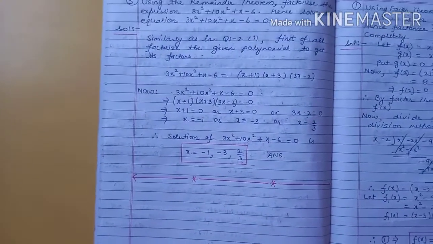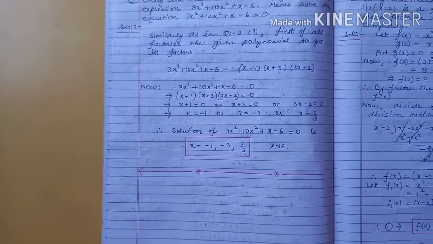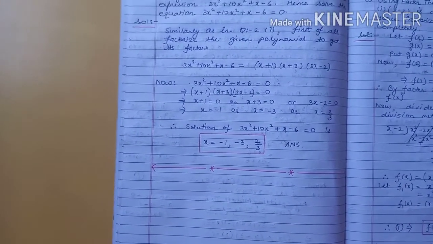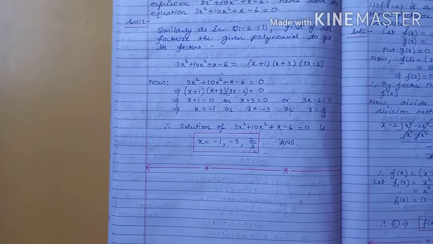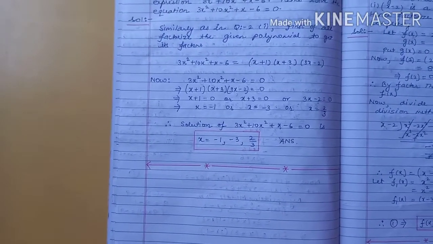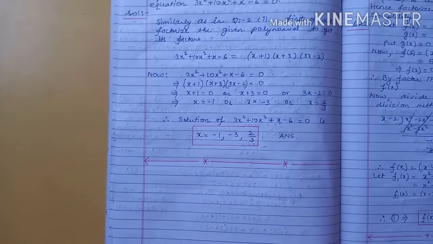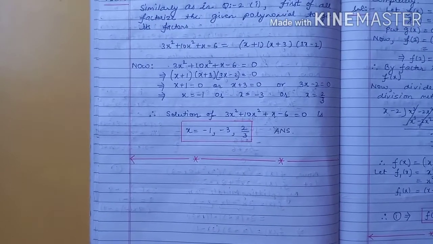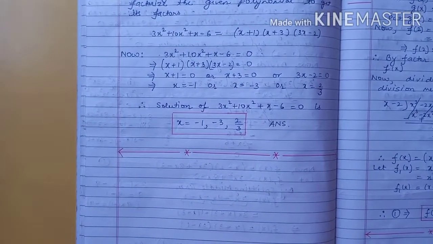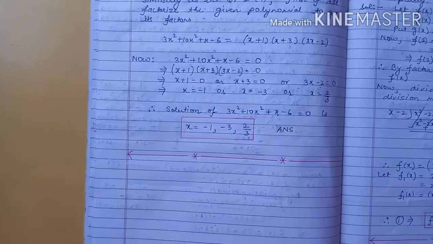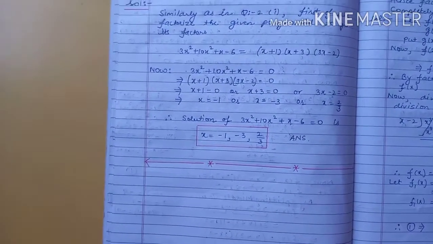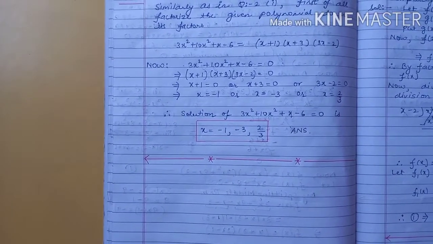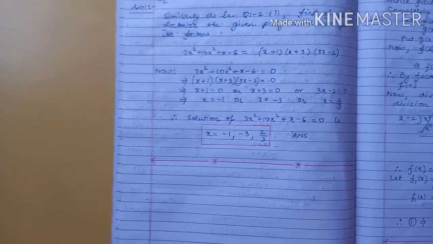Sometimes they say solve the cubic equation. So similarly we will obtain the factors and then equate them to 0. And we know the product of terms is equal to 0 if any of the terms is 0. If the product of 3 factors is 0, then any one of them must be 0. So it may be x plus 1 equal to 0, it may be x plus 3 equal to 0, or it may be 3x minus 2 equal to 0. So we will get the solution of the equation 3x cube plus 10x square plus x minus 6 equal to 0 as minus 1, minus 3 and 2 by 3.